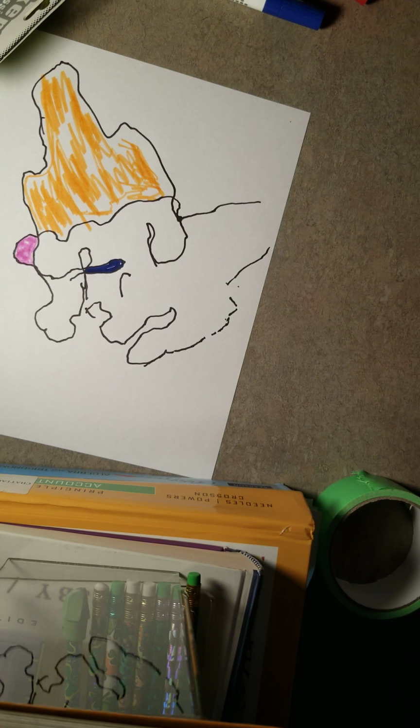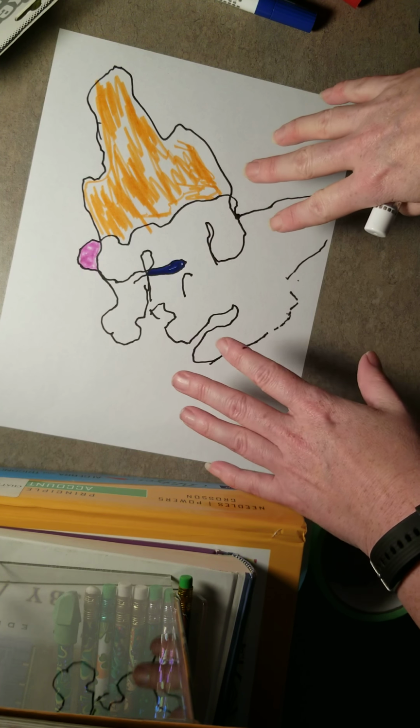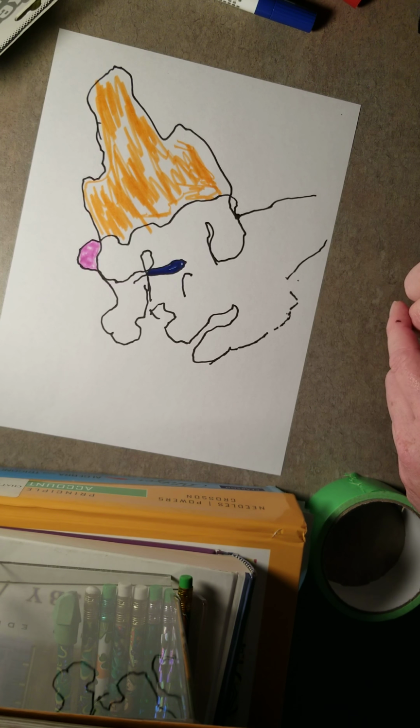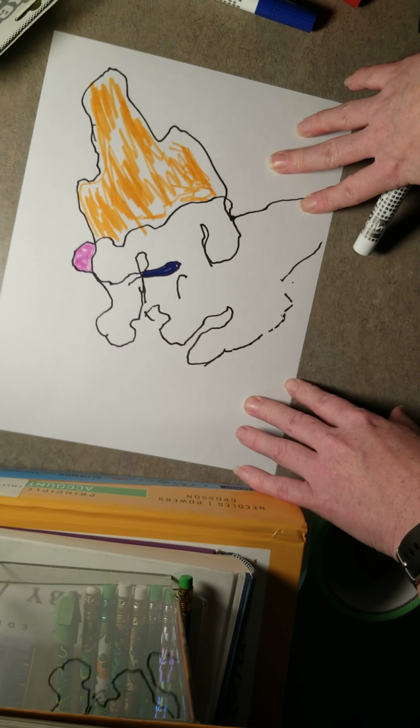So the fun thing about cast shadows is when you don't know what they are, they can look kind of abstract. And we've been talking about abstract art and abstract figures. So this is a fun little activity for us to do today.